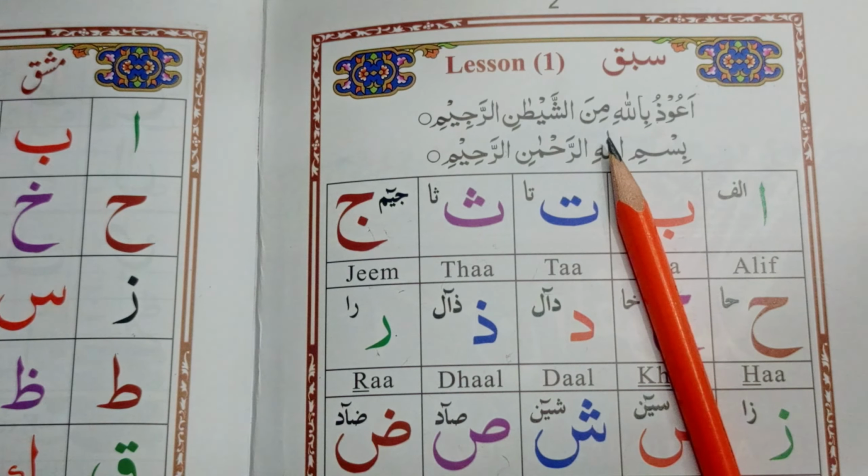Unlock the beauty of the Arabic alphabet in minutes. Dive into my quick guide to revising the Arabic alphabet book and master the fundamentals effortlessly. In today's lesson, I'll give you a quick overview of all the topics in the book and explain how to read it in a simple way. I'll do my best to make each lesson easy to understand, inshallah.